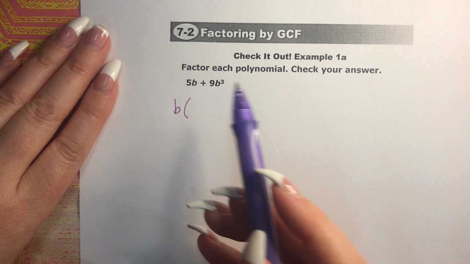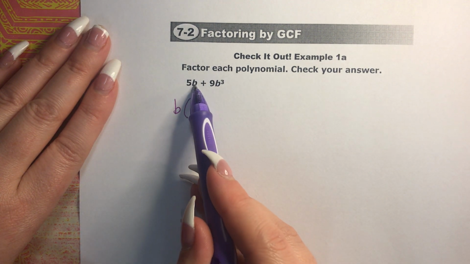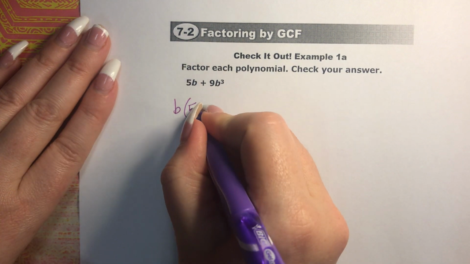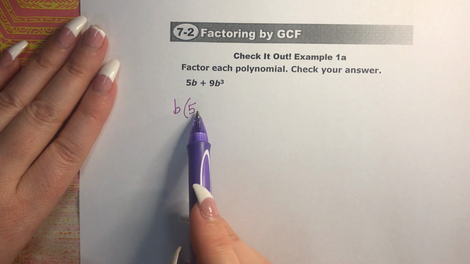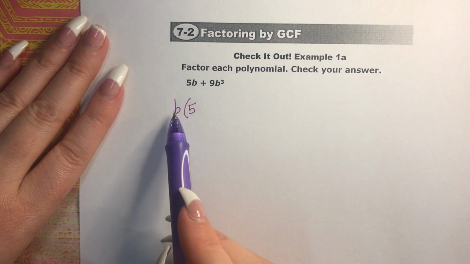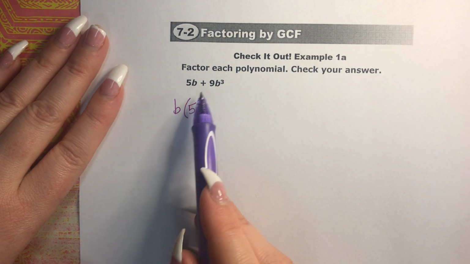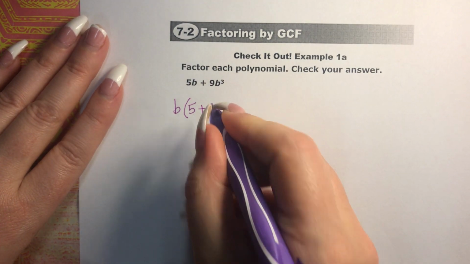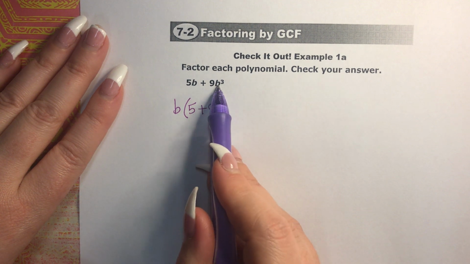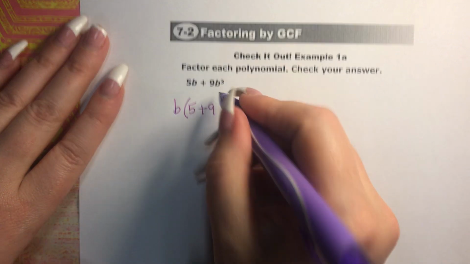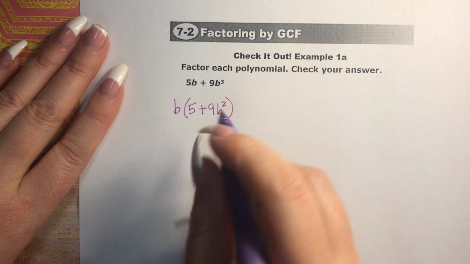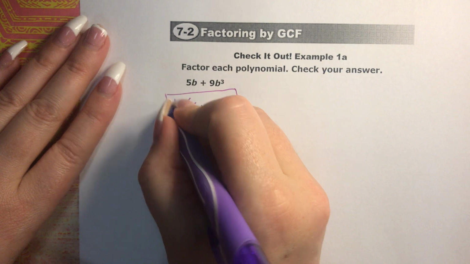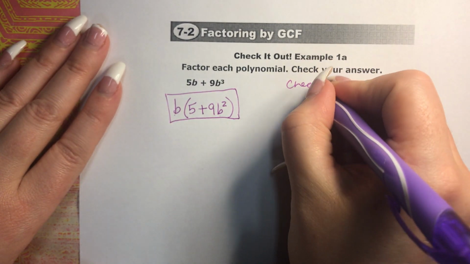And then I'm just going to go b times what is 5b? Well, this is like 1b, right? So 1 times 5. So you know you need the 5 there. And then b times 5 is going to give you 5b. So that's it, right? And then you need a positive 9. And this is just a b, so it's just going to be plus 9. And then b times what is b cubed? It's going to have to be b squared. B times b squared gives you that b cubed. Okay? So there is your answer, but we have to check it.